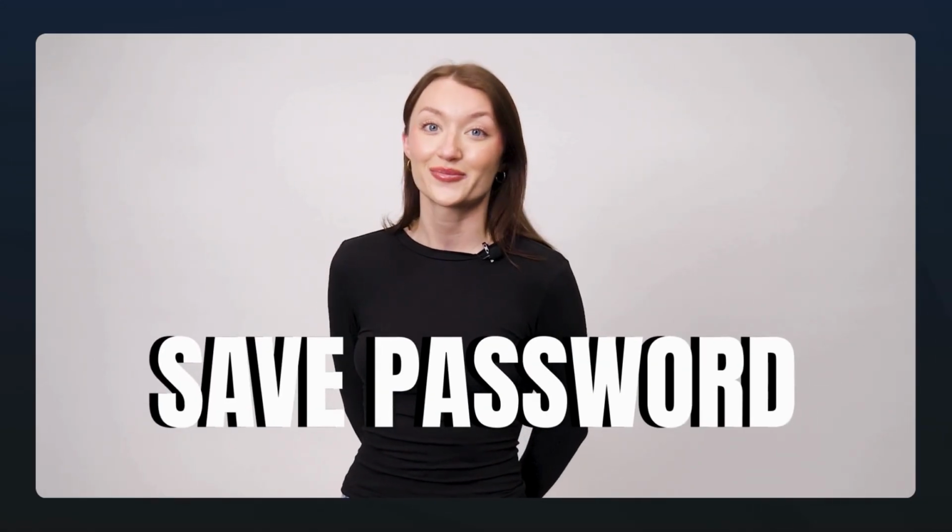It's important to note that Microsoft cannot recover this password for you. If you lose it, the data is gone. So make sure to save this password somewhere secure.